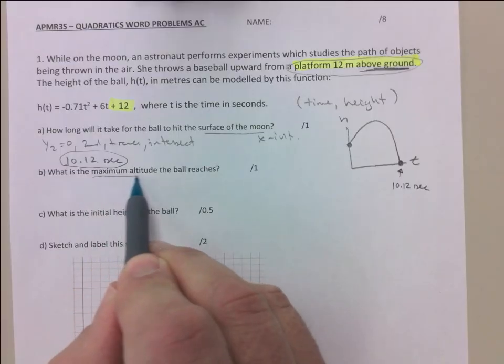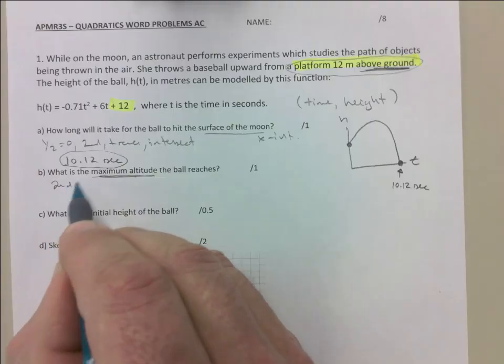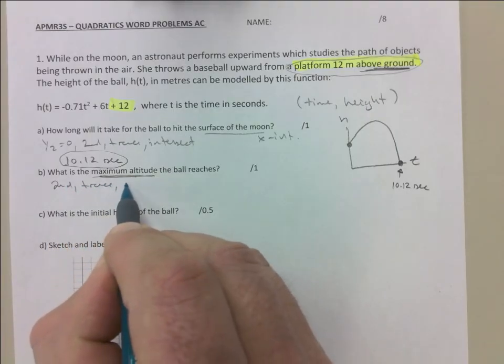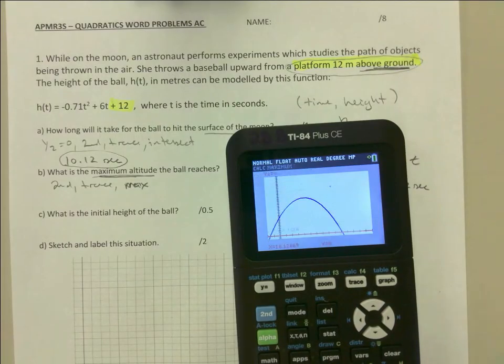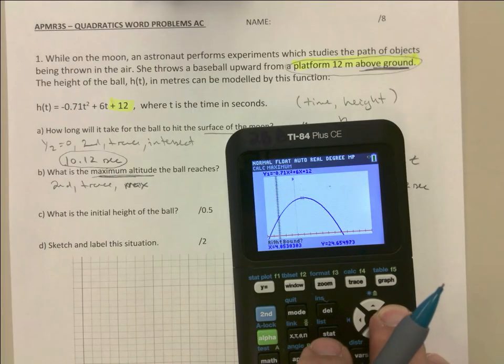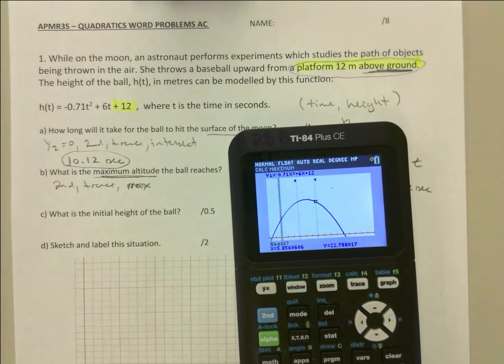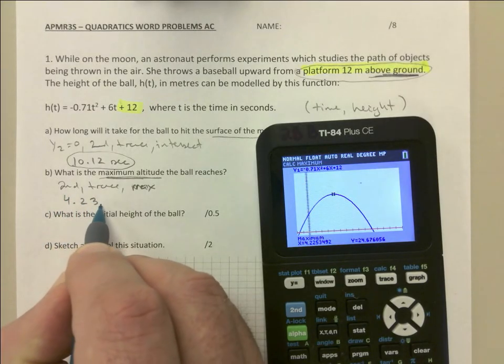What is the maximum altitude the ball reaches? We're going to find this at the vertex. Max. Here's what I want you to make sure you understand. If this is a maximum, I need to go to the left of the max. That's the vertex, right? And enter, enter. The maximum is 4.23. Yeah, that's correct.